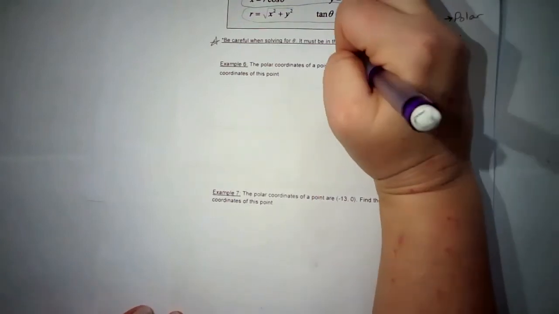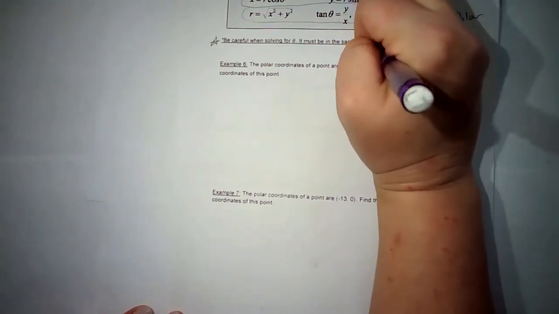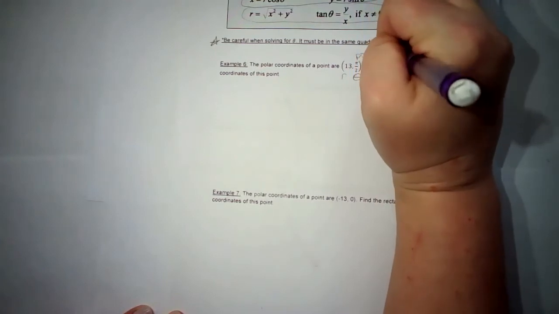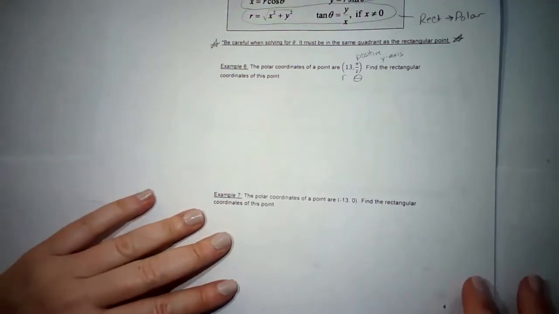So what I'm looking at is the positive part of the y-axis is where this point is located. 13 moves up on the positive part. I just want to make sure when we convert this to rectangular that that point is the same. That's like your checkpoint.